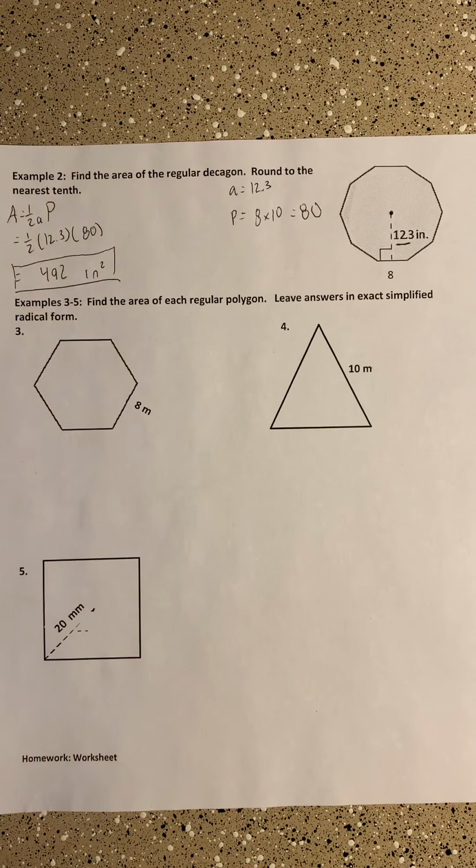So that's basically the main idea on how you find the area of a regular decagon. This is as simple as it gets. It gives you everything you need, okay? But in general, you just need to remember you need 2 things to find the area of a regular polygon. You need the apothem, and you need the perimeter.